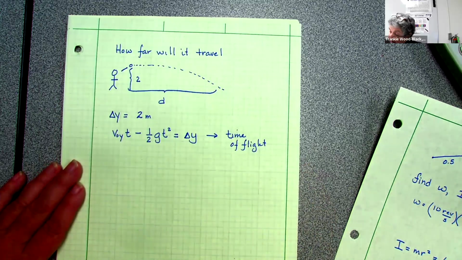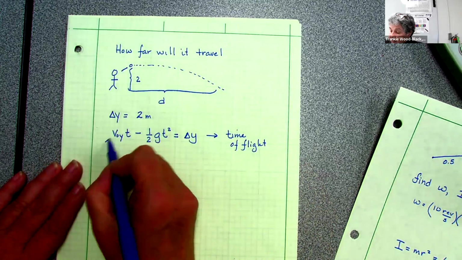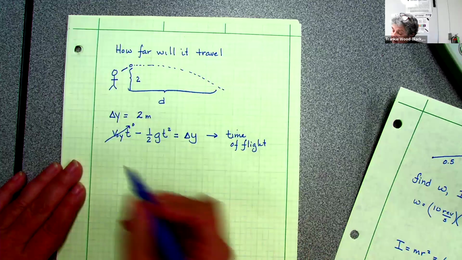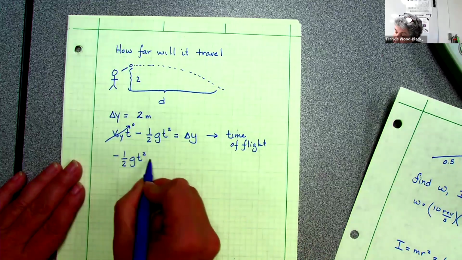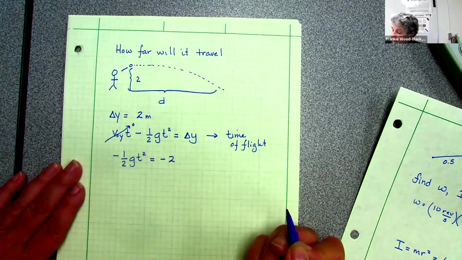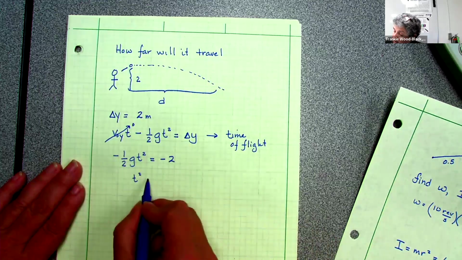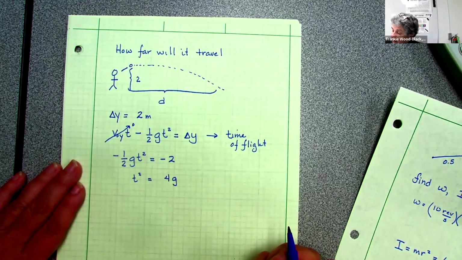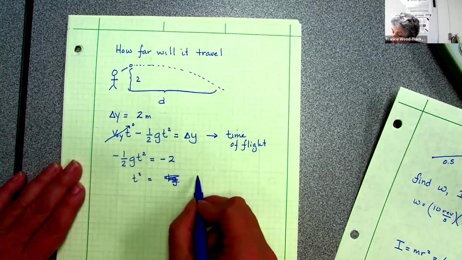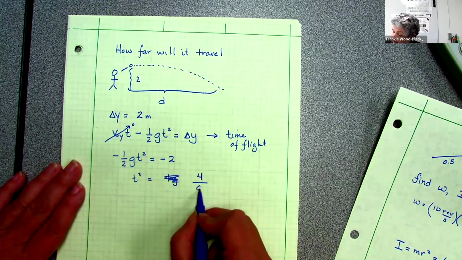So we can figure that out. My initial velocity in the y direction is 0. So we're going to get a minus 1/2 gt squared is equal to a minus 2. T squared is going to equal 4 divided by g.